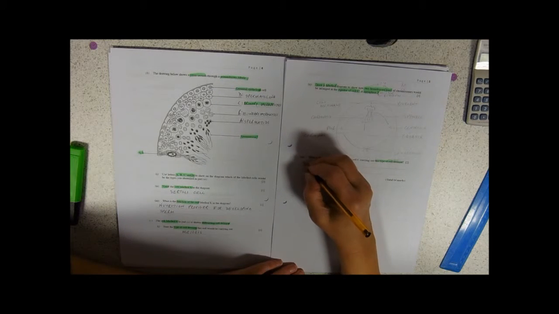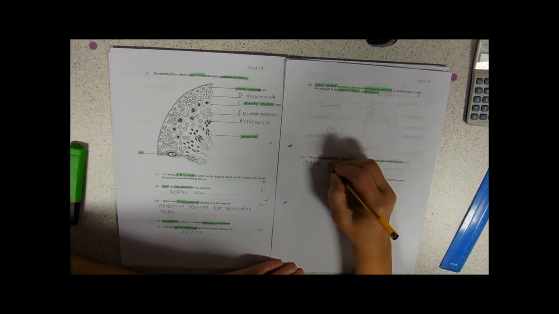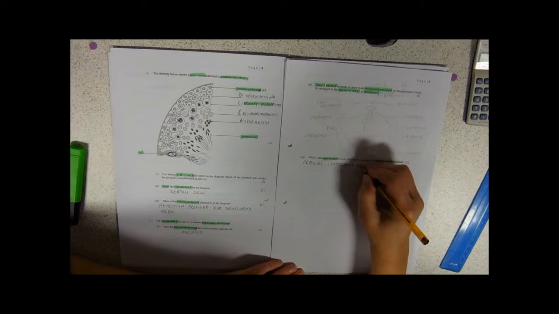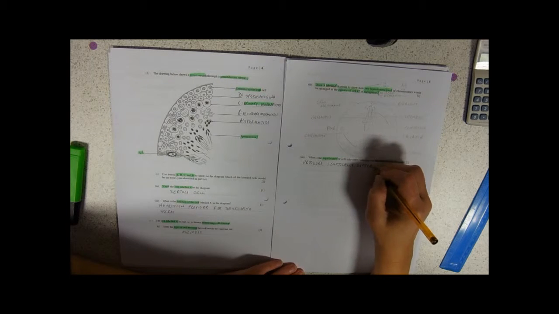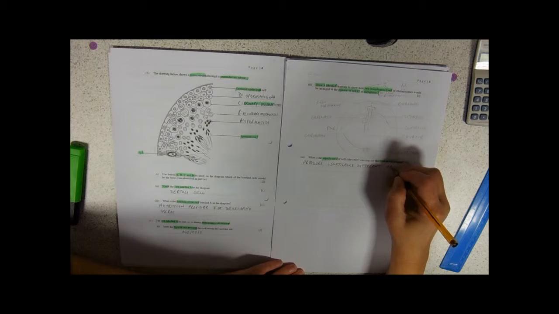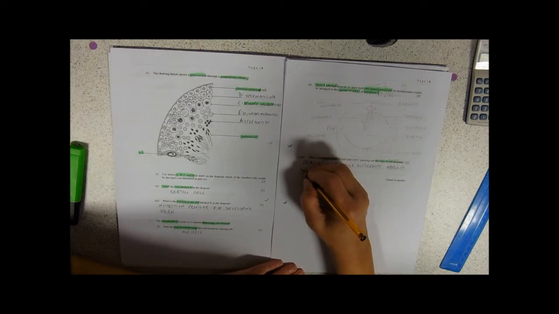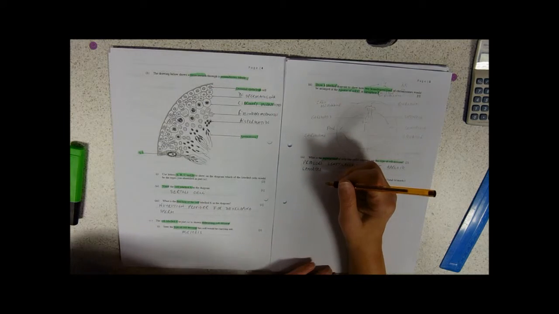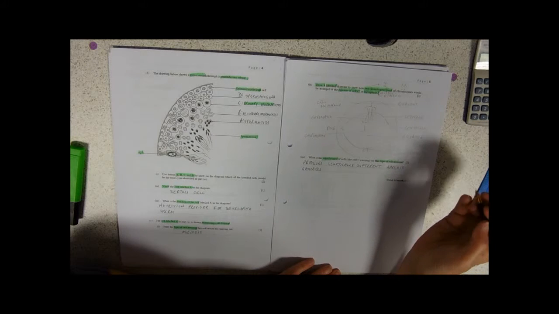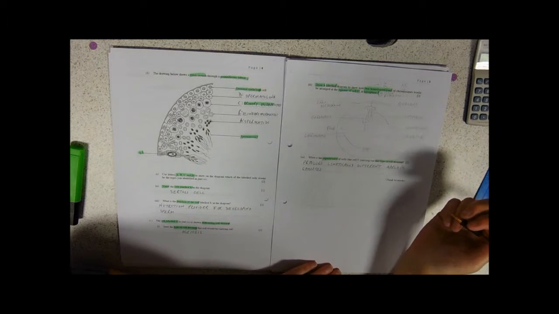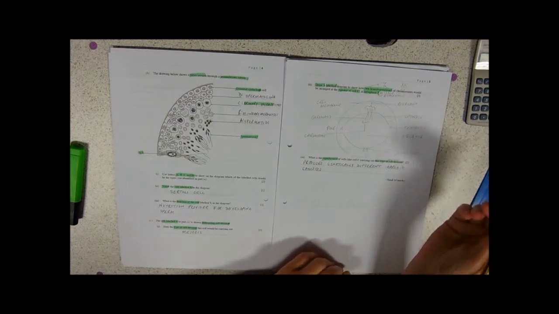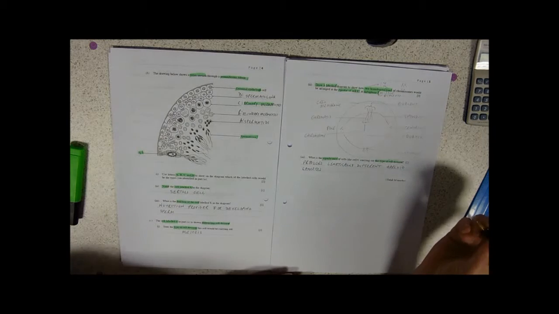So produces genetically different haploid gametes. I think that covers it all really. That is it, isn't it? It's genetically different.